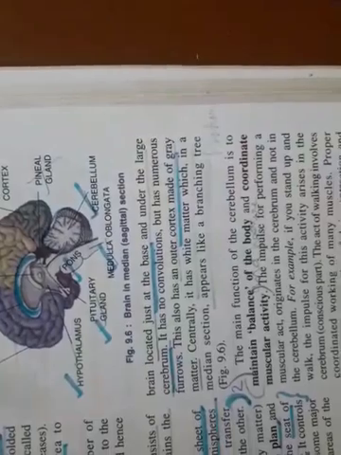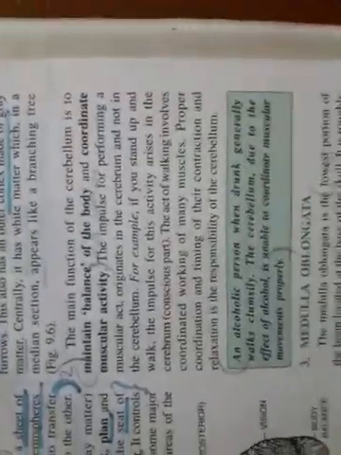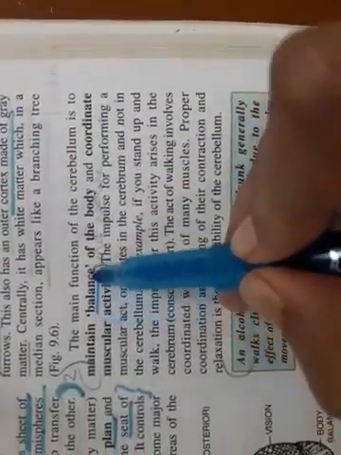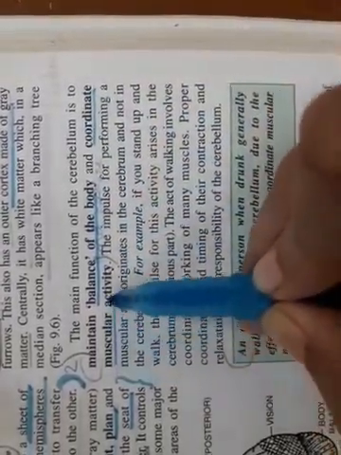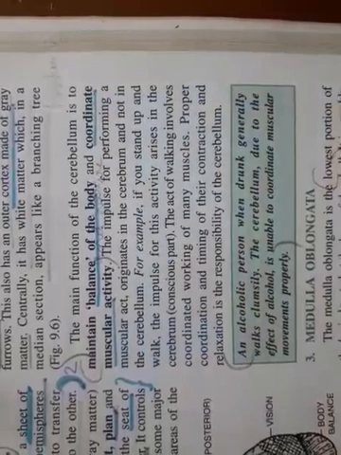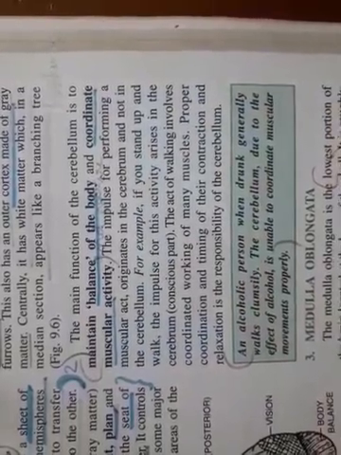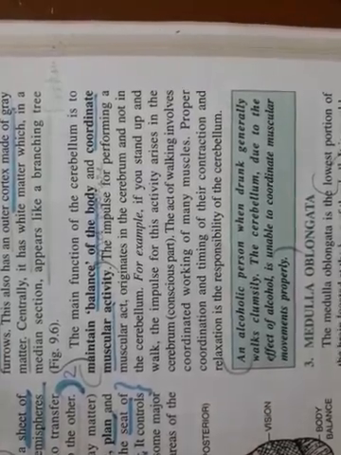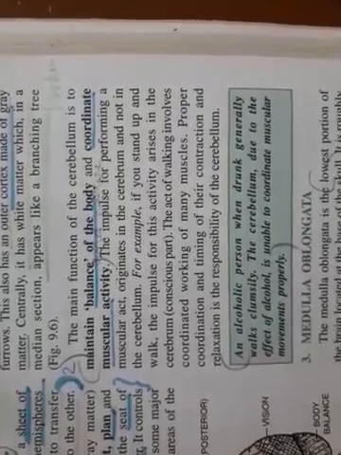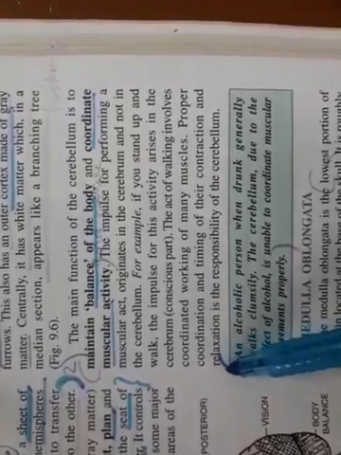Function of cerebellum: to maintain body balance, coordinate muscular activity, and posture of the body. You must have seen an alcoholic person. When drunk, walks clumsily. Why?